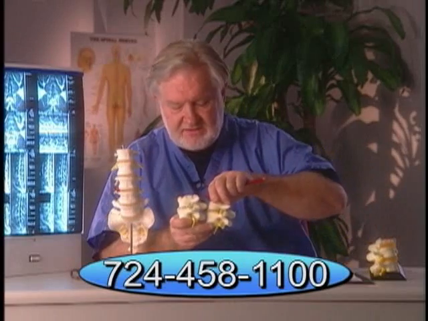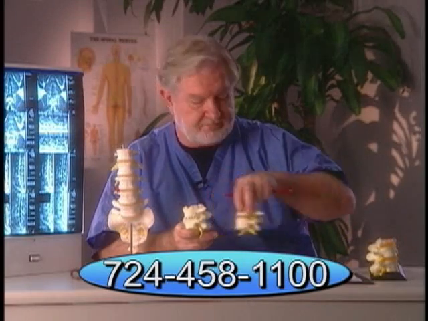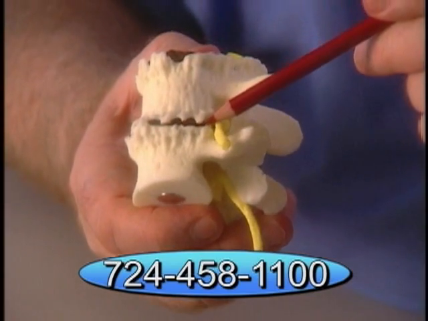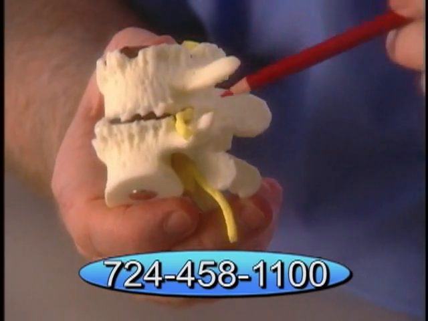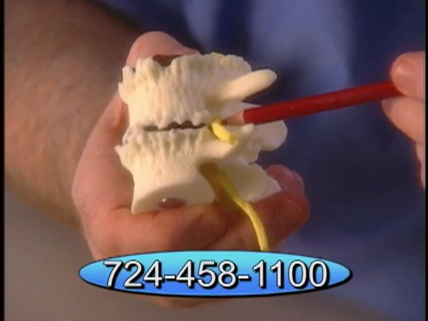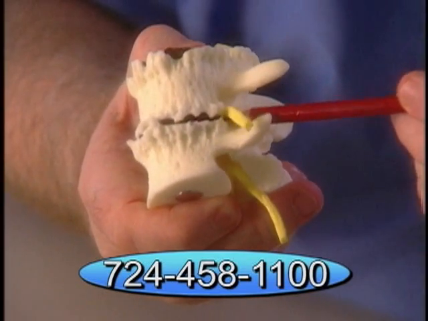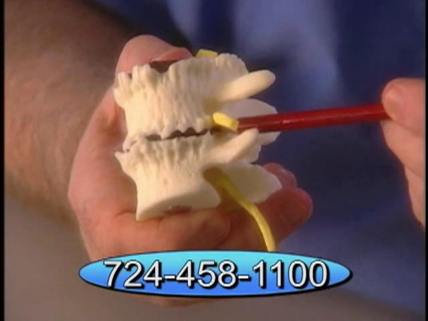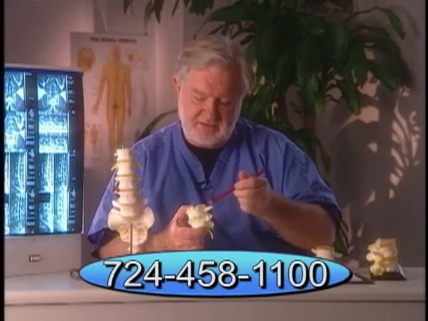You can see the distinct loss of height between the two. As the disc collapses, the spaces get smaller as they're squeezed together, and bone ridges, spurs, or osteophytes develop along the margins, and these further add to the material, making the space small, putting pressure on or compressing the small nerves that pass through to the components in the lower body.